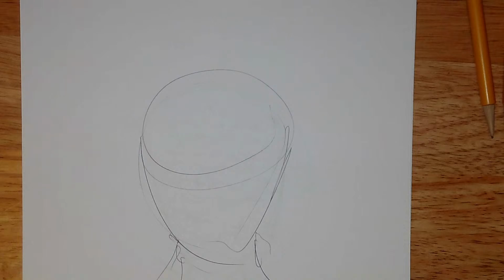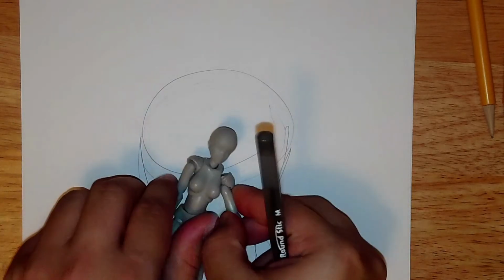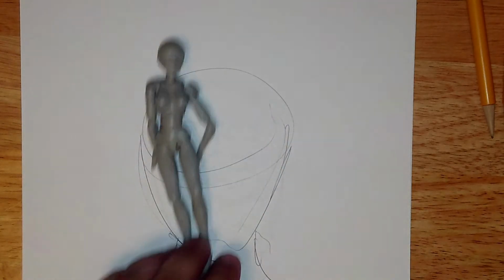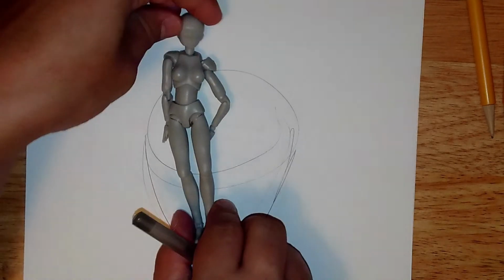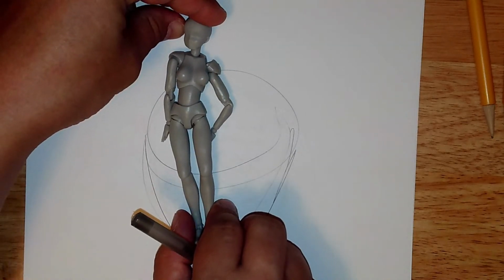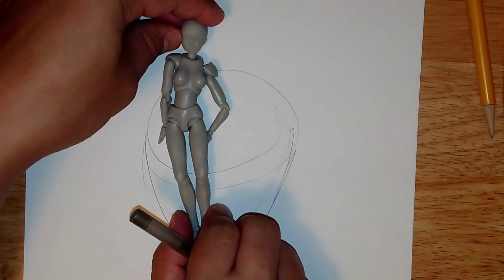Let's see. To have something like this to help you draw. And there are many different types of characters that you can draw and you can use these for. You can turn their heads left or right to get the right position.